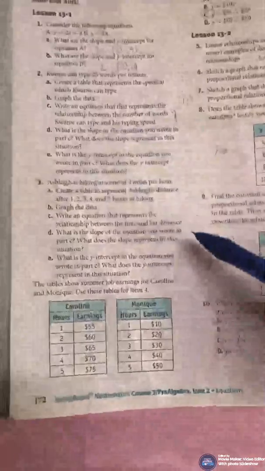So let's go to 3C. 3C says write an equation that represents the relationship between the time and her distance. Well, that's almost the same as 2C, so you guys can do that on your own too. So 3D says, what's the slope of the equation we wrote in part C? What does the slope represent in this situation? That's the exact same thing as 2D, so you can also do that on your own. I've gone through this with you guys. So 3E says, what's the y-intercept of the equation you wrote in part C? What does the y-intercept represent in this situation? Well, it's the same thing as 2E, so if you can do this, you can also do this.